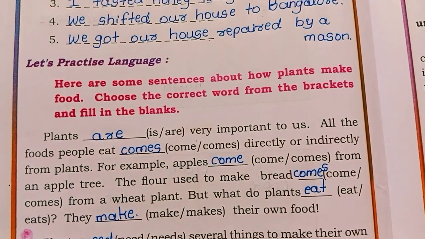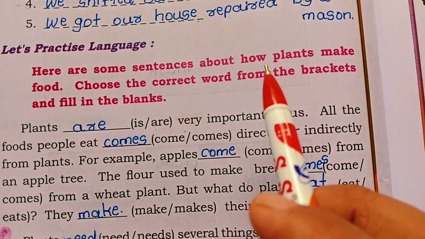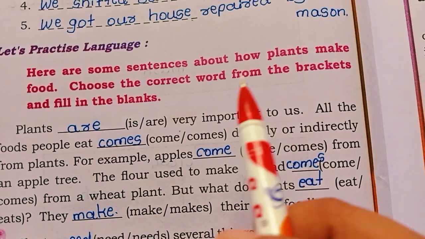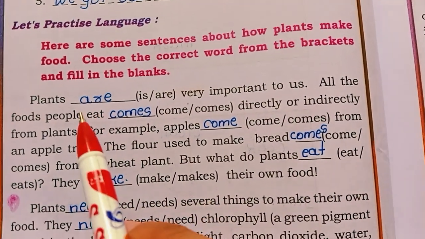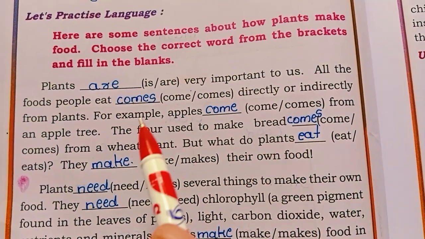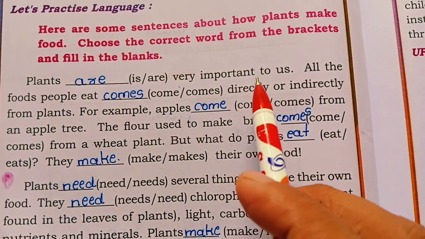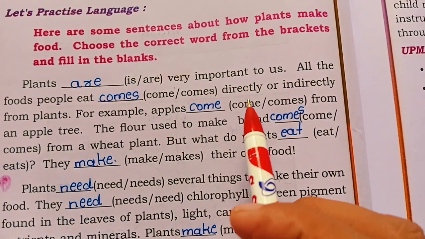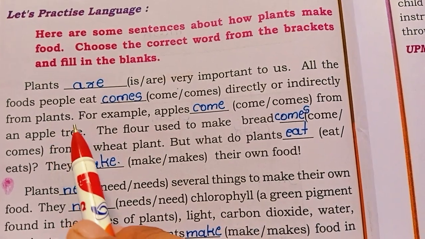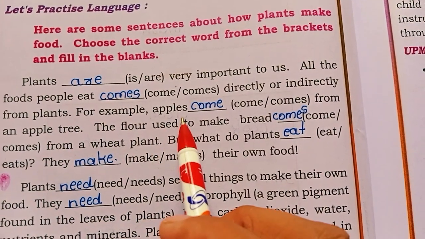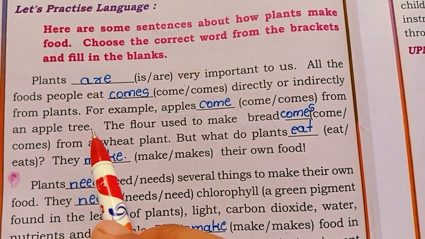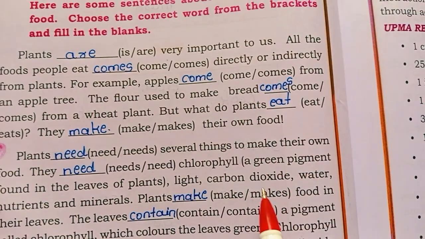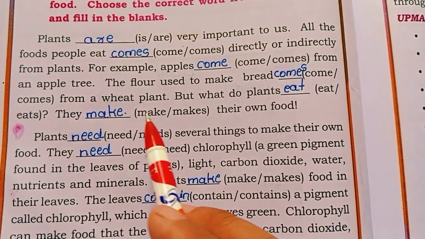Let's practice language. Here are some sentences about how plants make food. Choose the correct word from the brackets and fill in the blanks. Plants are very important to us. All the food people eat comes directly or indirectly from plants. For example, apples come from an apple tree. The flour used to make bread comes from a wheat plant.